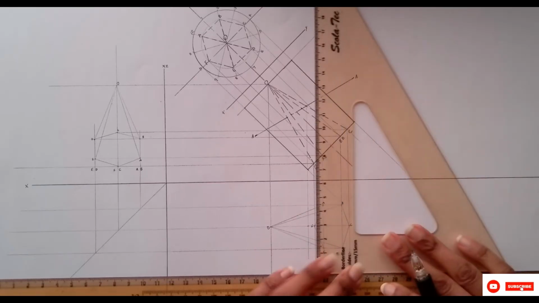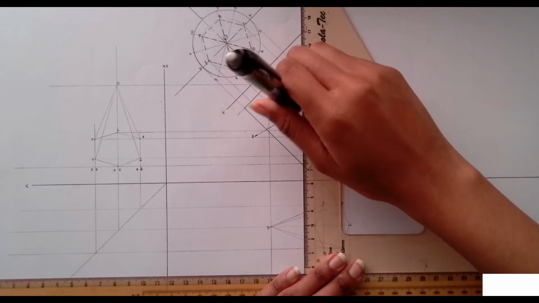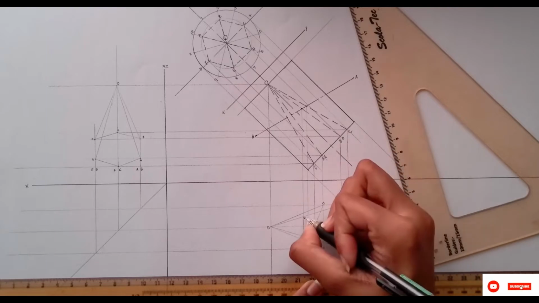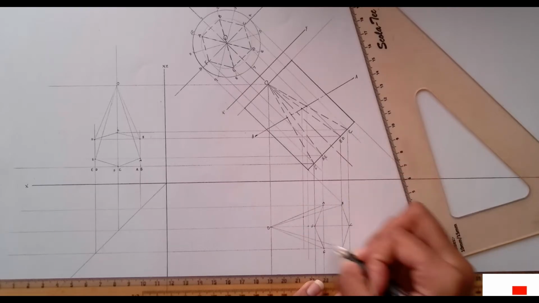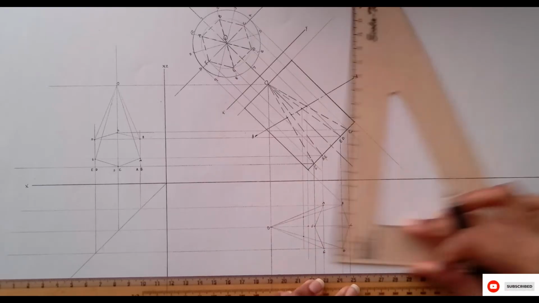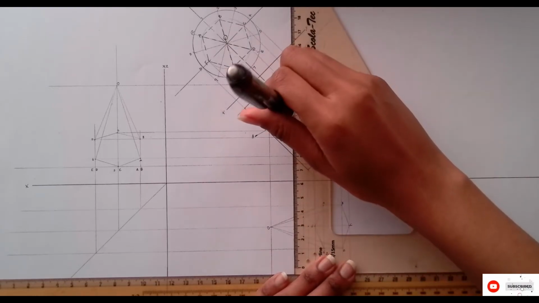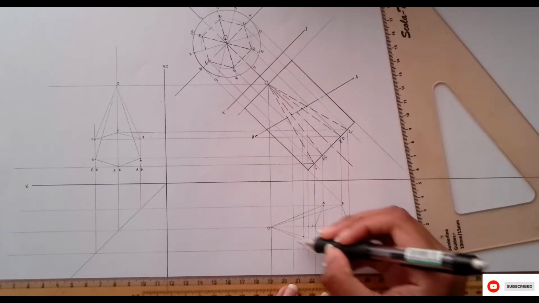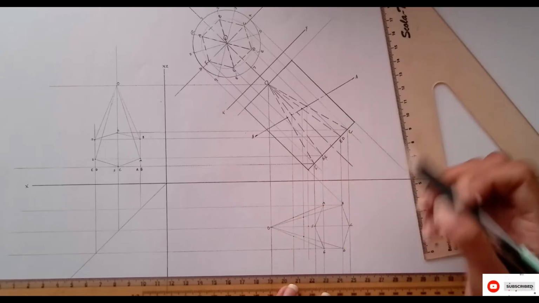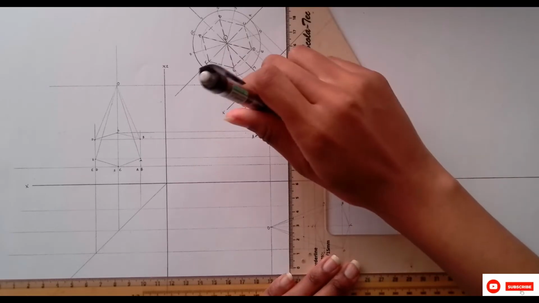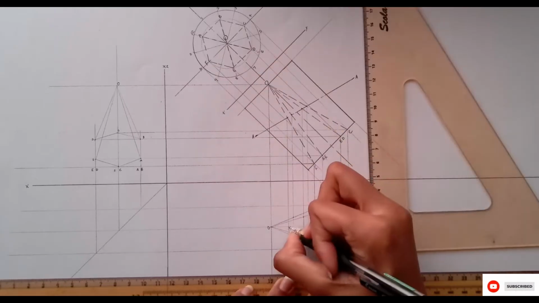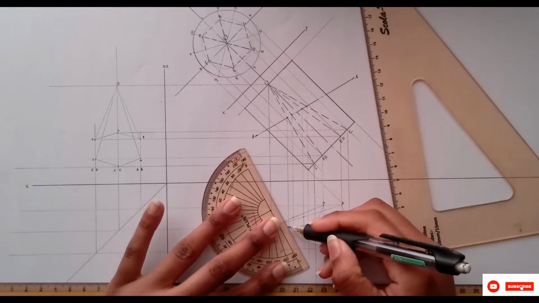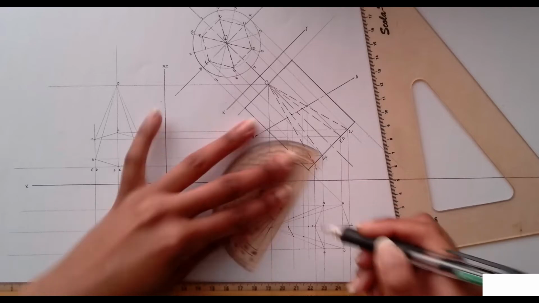We have B and D to O. We have line BO, then DO here, then A to O and E to O. A to O is being cut here, E to O being cut here, then lastly FO right here. So those points you can now join.